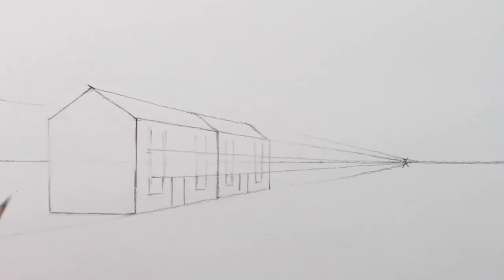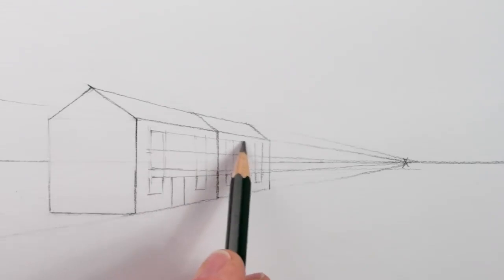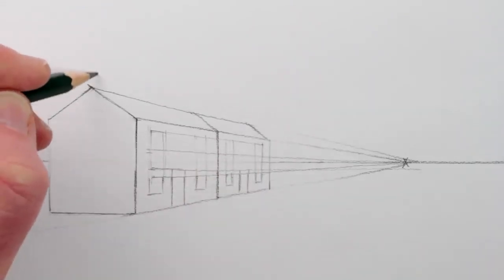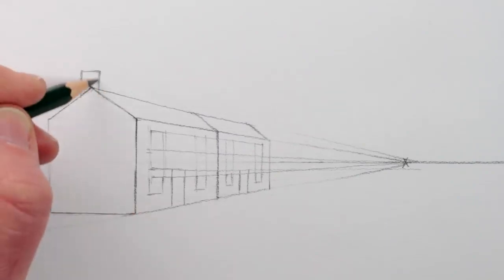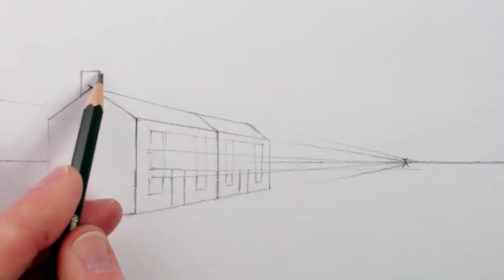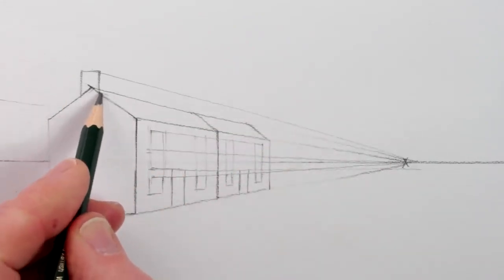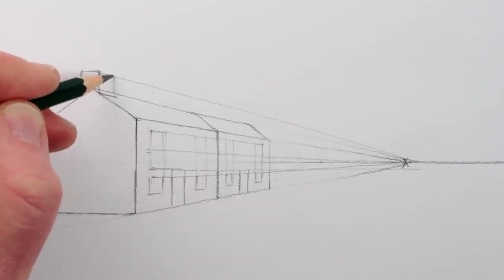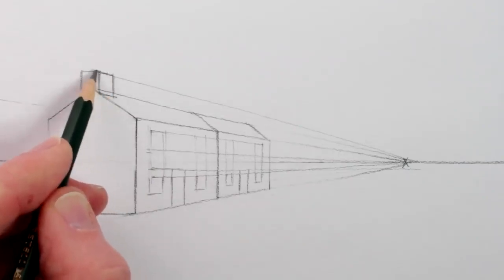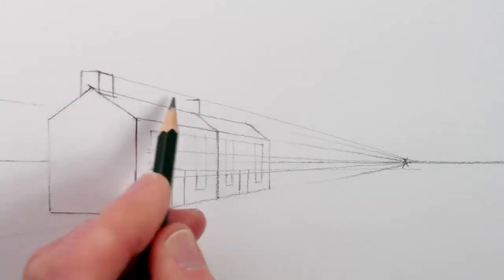We can find the lines of these new windows by drawing vertical lines up from the earlier windows below. Once you've got all the basics looking okay in your drawing, we could add some chimneys. First, draw a rectangle to the top of the triangle on the left. And now once we've got this rectangle, we can find the side of the chimney by drawing horizontal lines from the top and the bottom of the chimney going to our vanishing point.